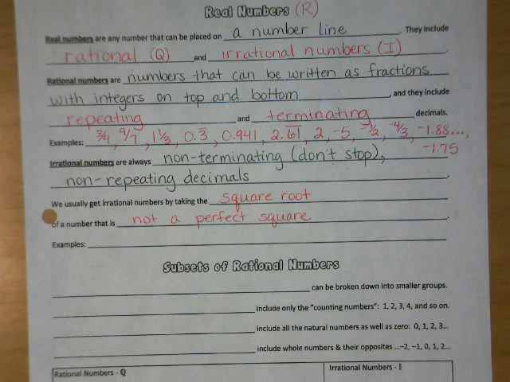So you give me an example of a perfect square. What number do you know that's a perfect square that has a square root? 25. What's the square root of 25? 5. So that means 25 is a perfect square.